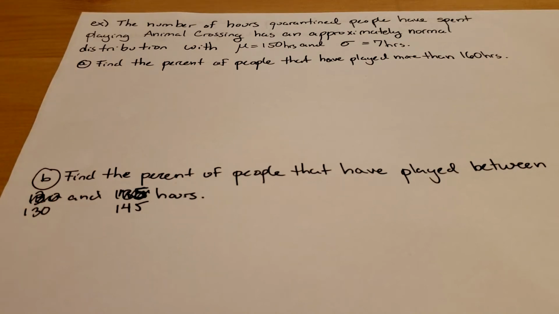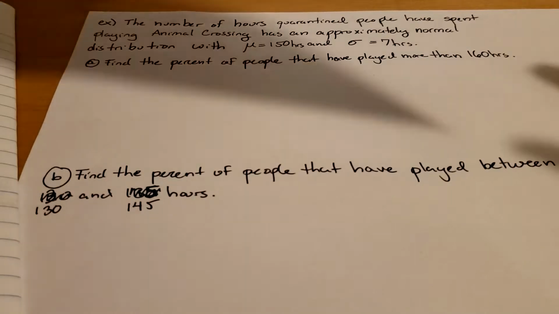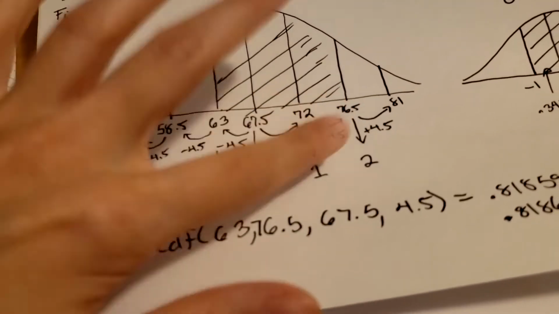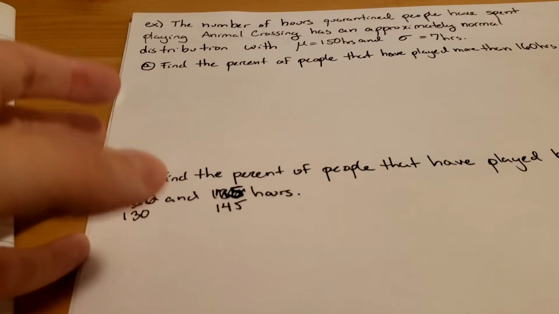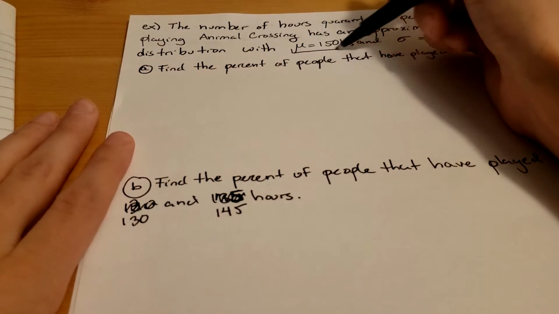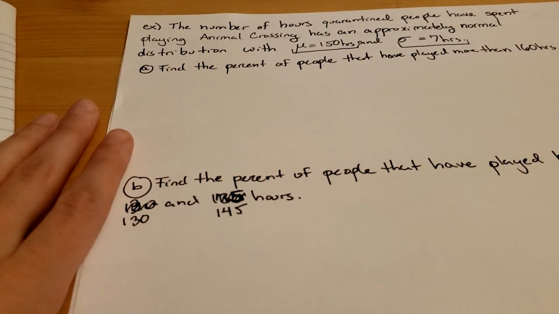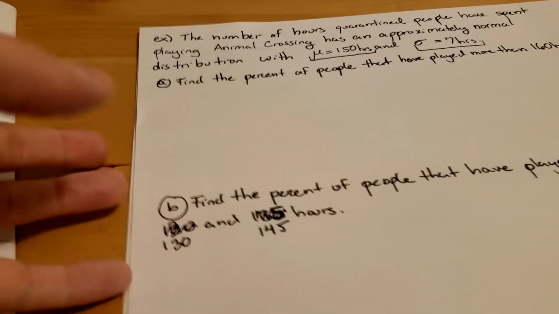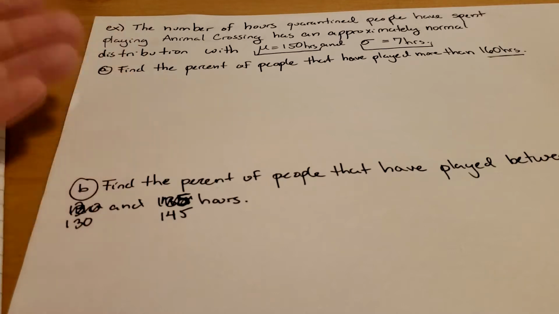So let's say that we're doing this without using the calculator. Even if you are using the calculator, I still recommend drawing a picture of what's going on so you know what your upper and lower limits are. You should always draw a picture of the normal curve involved. First, we want to identify our mean and standard deviation. Those are given to us in the problem. And now we want to find the z-scores that are important. So 160, this is the important number here that they're asking us to work with.